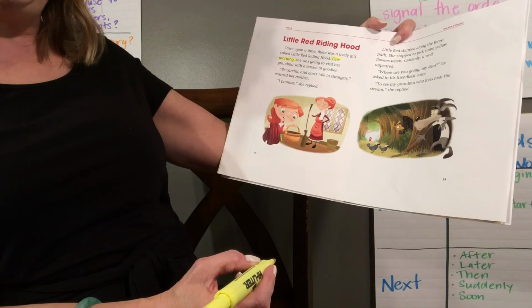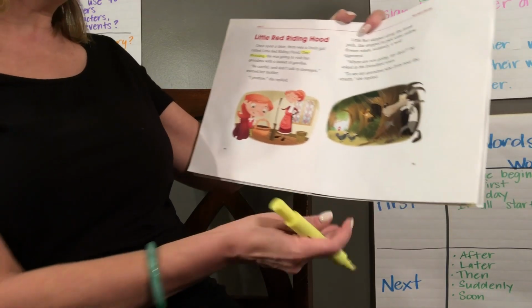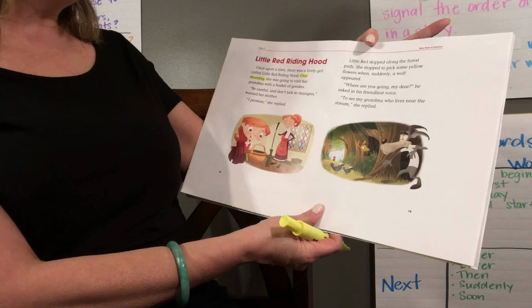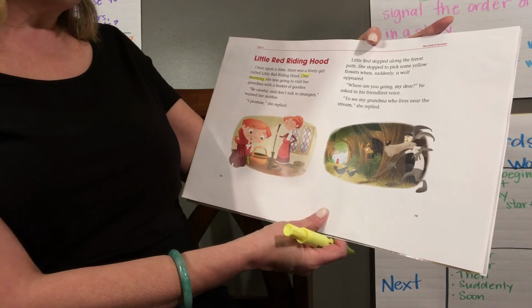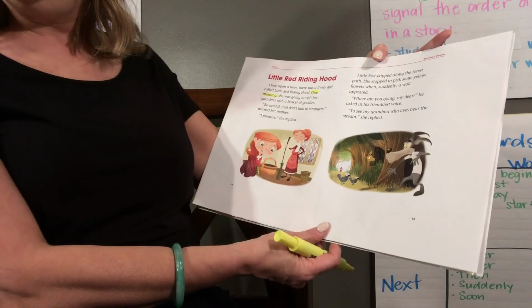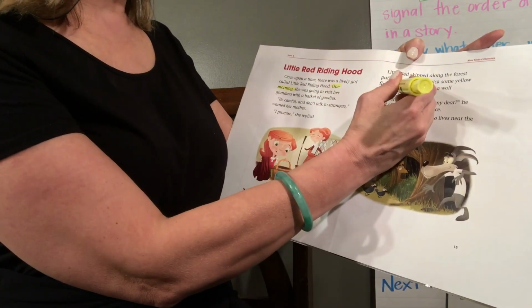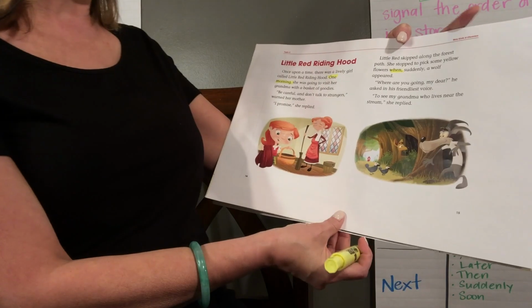"Be careful and don't talk to strangers," warned her mother. "I promise," she replied. Little Red skipped along the forest path. She stopped to pick some yellow flowers when suddenly a wolf appeared. Oh, I see hands up. What temporal word did you hear? When, absolutely. I'm going to highlight that word.